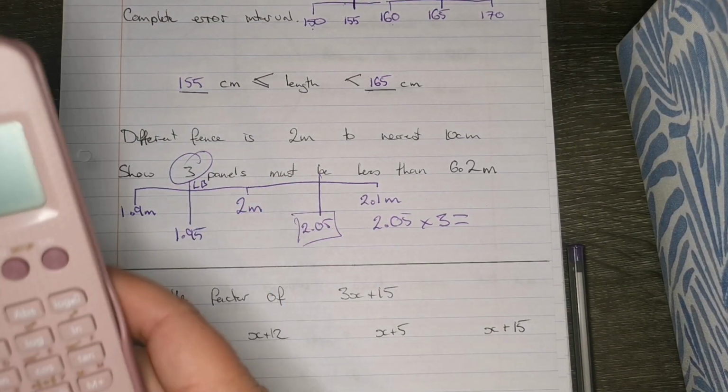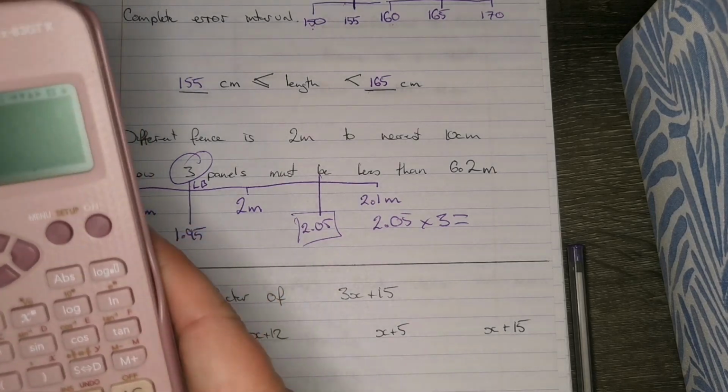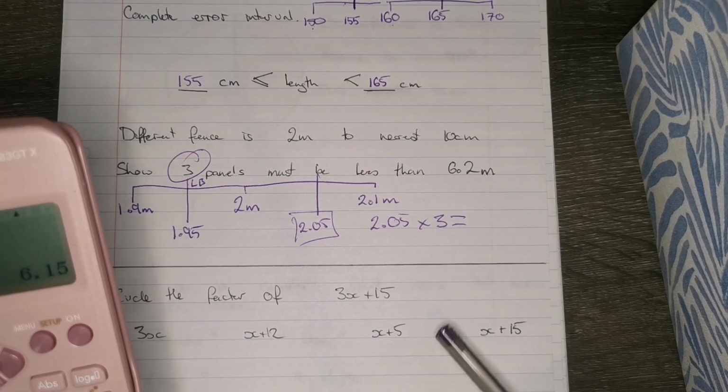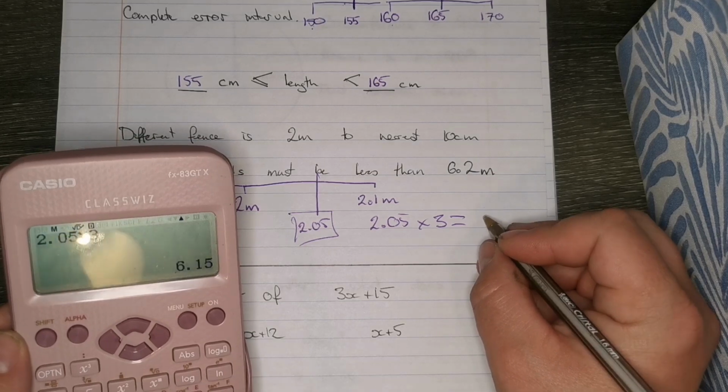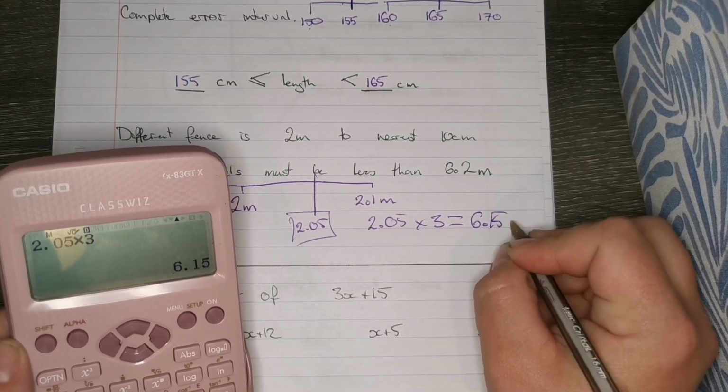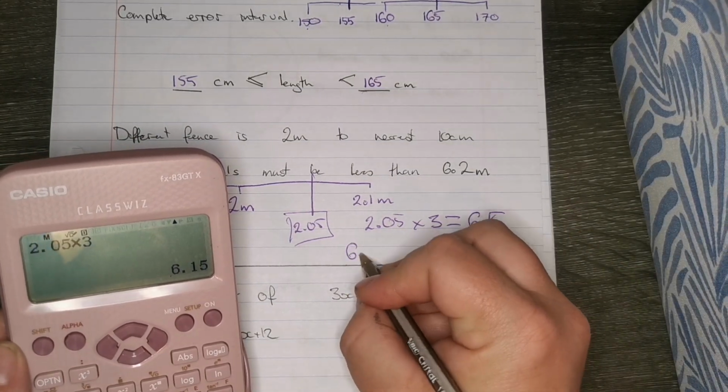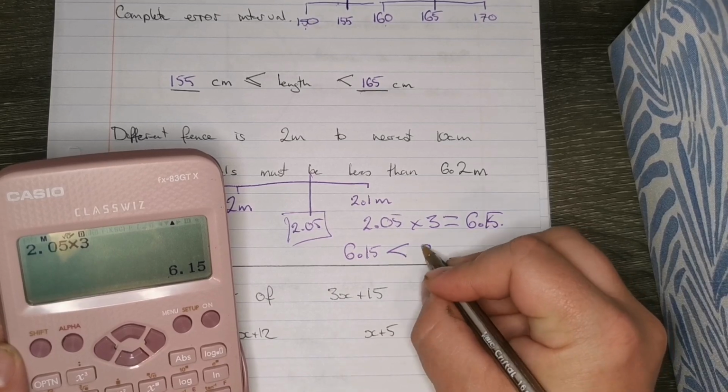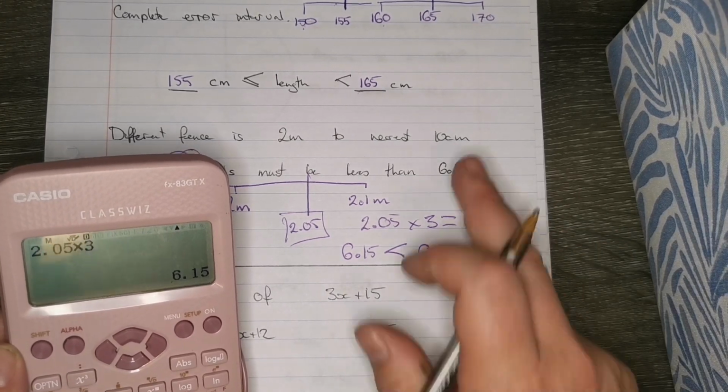So 2.05 times 3 of them. Calculator's telling me the very, very maximum that could be is 6 metres, 15 centimetres. So 6.15 is less than 6.2. I've proved it.